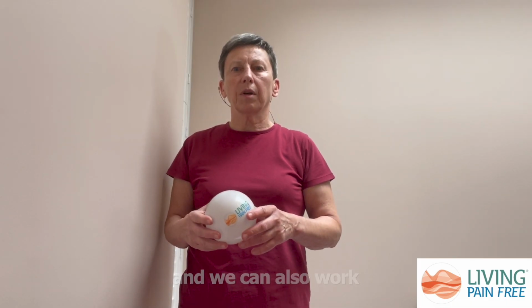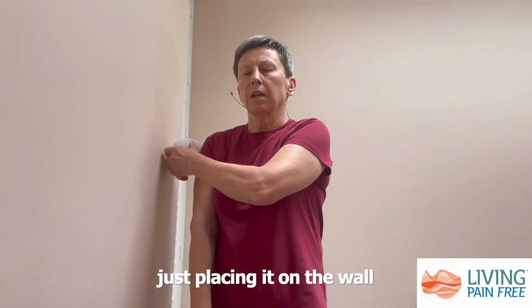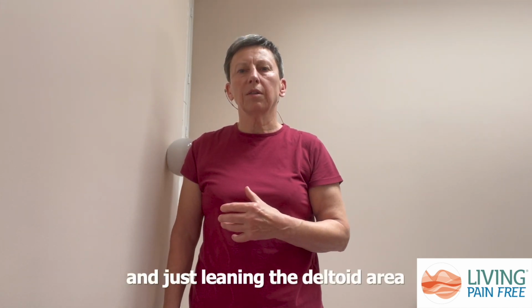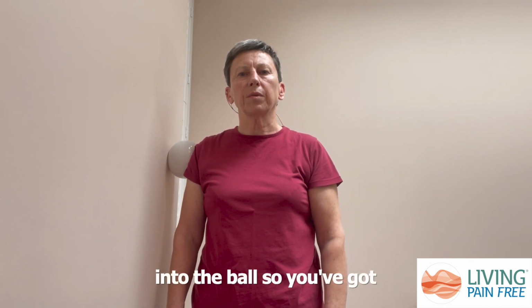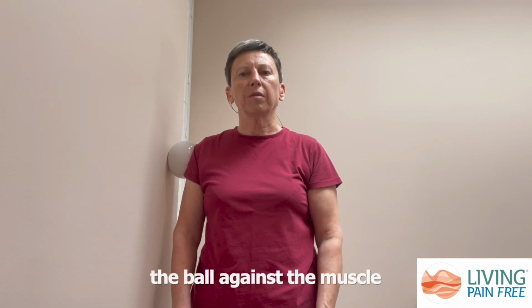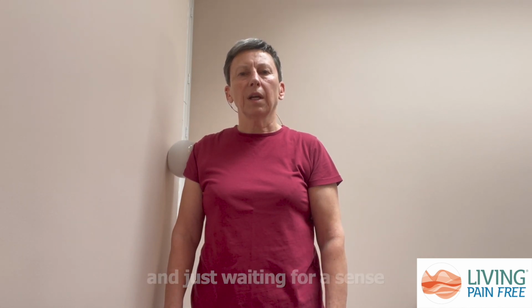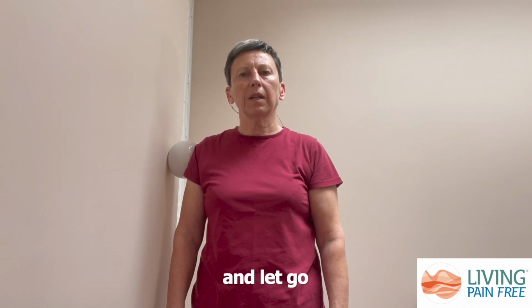And we can also work on the other side. So again, using the ball, just placing it on the wall and just leaning the deltoid area into the ball. So you've got a nice pressure. You can feel the pressure of the ball against the muscle, and just waiting for a sense of things starting to release and let go.